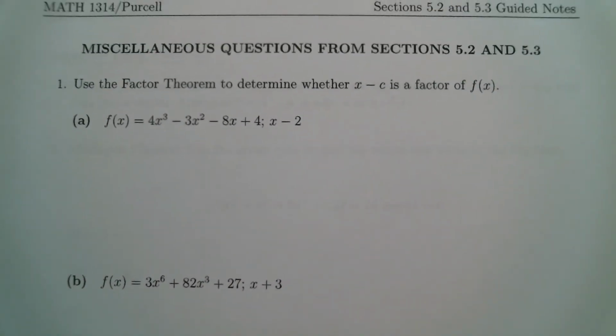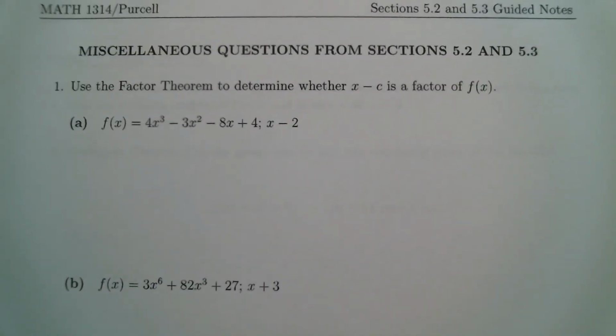What you do in section 5.2 is you learn how to factor polynomials of higher degree. The factoring can get pretty complicated, but that is what you learn how to do in section 5.2, to completely factor a polynomial of a higher degree. We don't have the time to go into that.